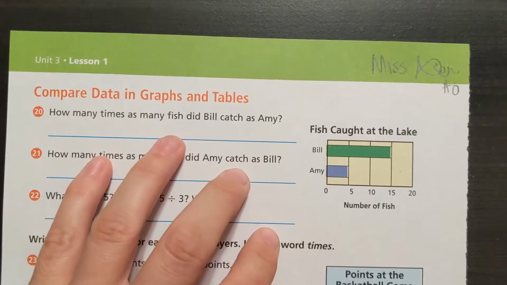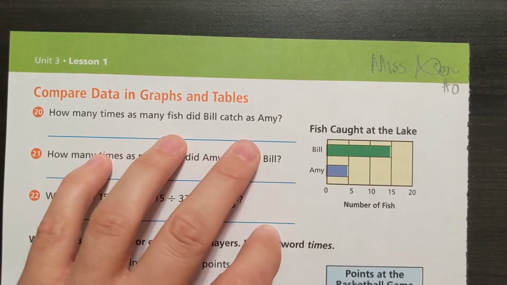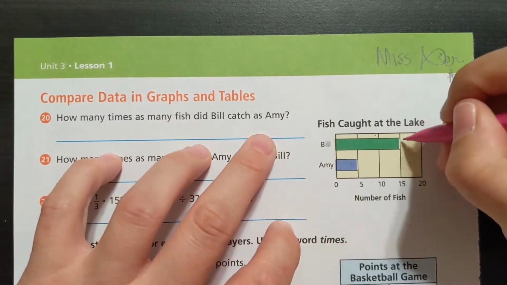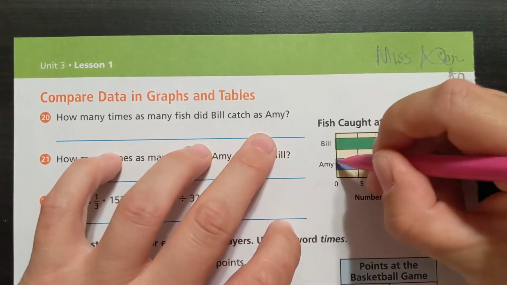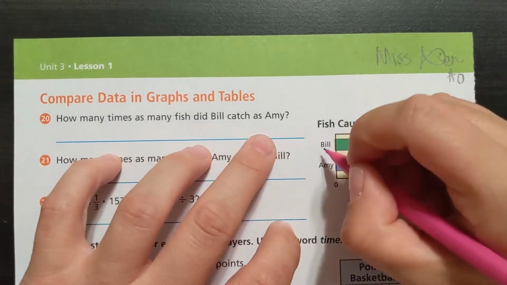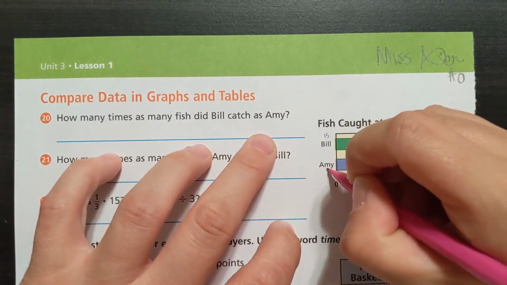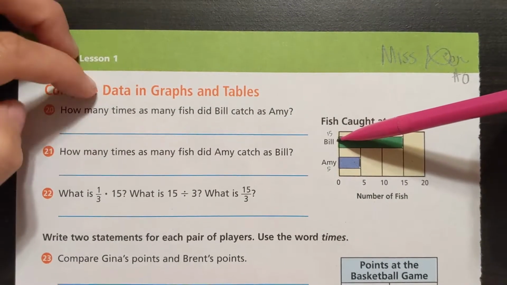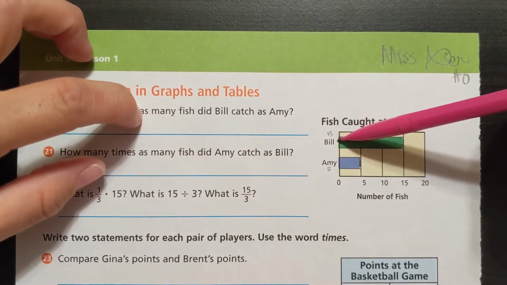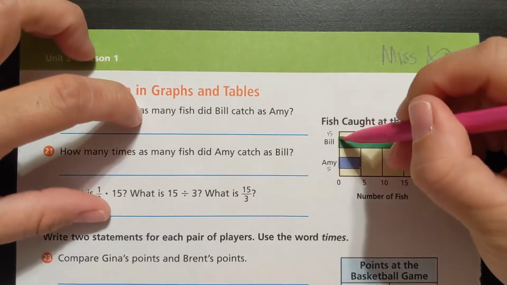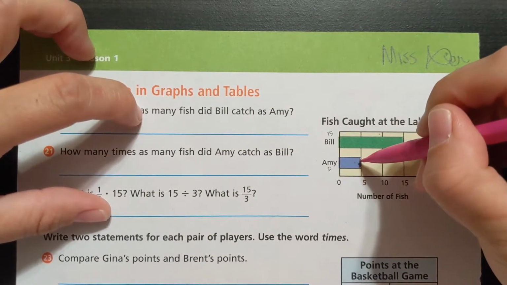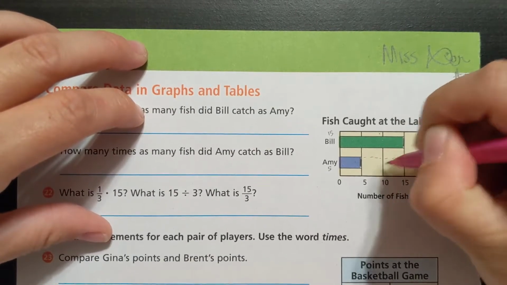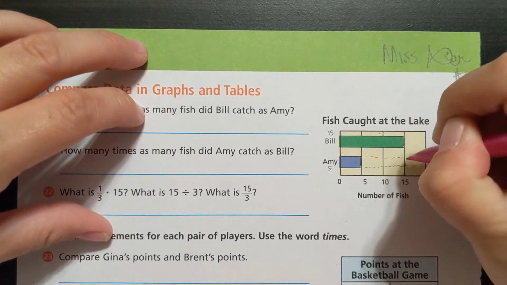It says, how many times as many fish did Bill catch as Amy? So now we're comparing Bill and Amy. So this is supposed to be colored to 15. You can see that they've shifted it a little bit accidentally. And Amy has 5. So I'm just going to write a little 15 by Bill and a little 5 by Amy. So who has more? Bill has more. How many times as many fish did Bill catch as Amy? Well, Bill has 15. Amy has 5. So if you think about it, I'm just going to draw a dashed line to make hers equal to his.